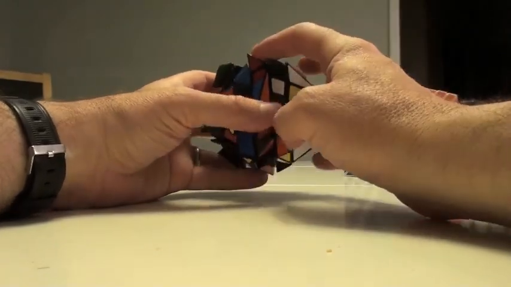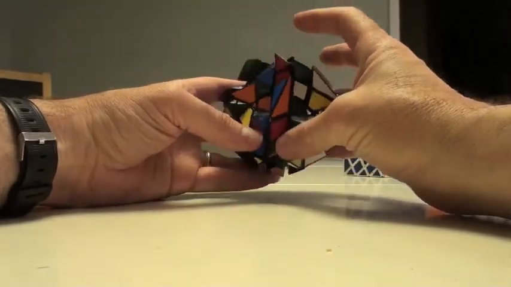Now each area has its own fixed center, being a 5-layer. So this.